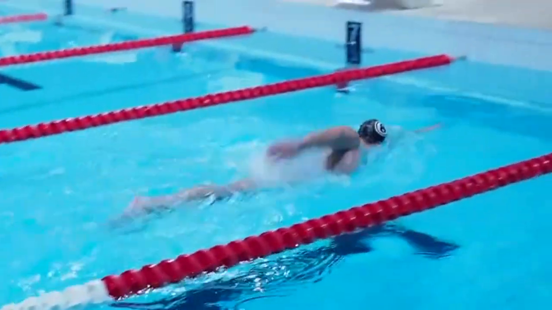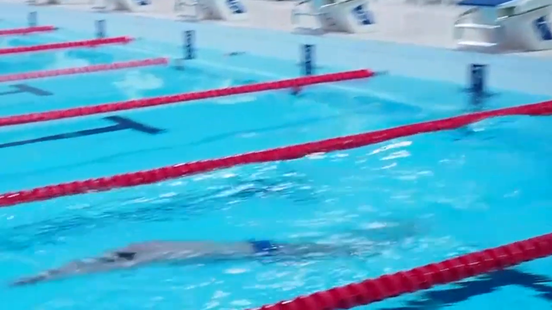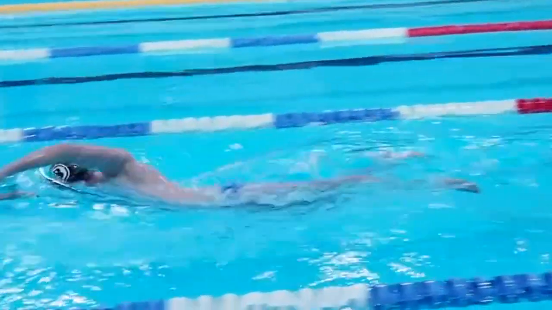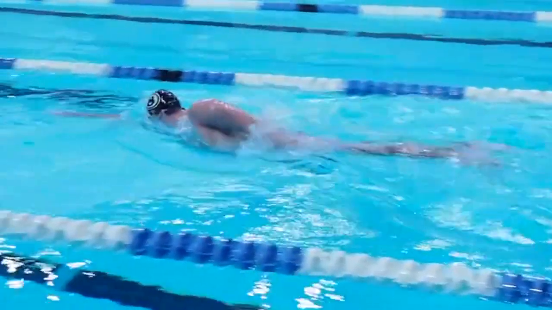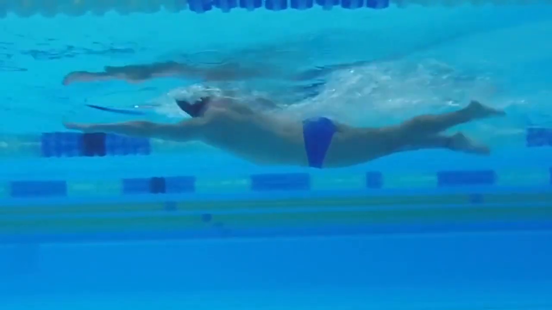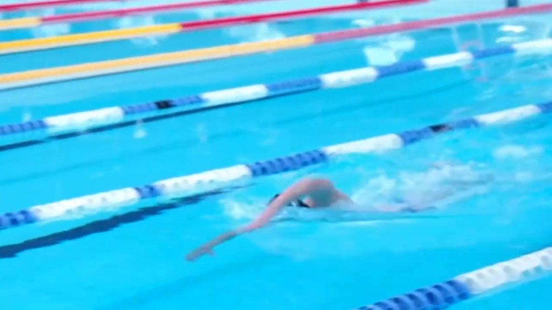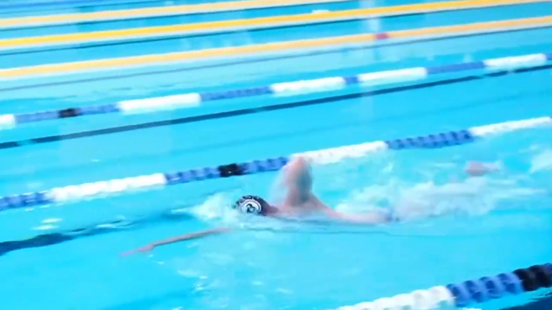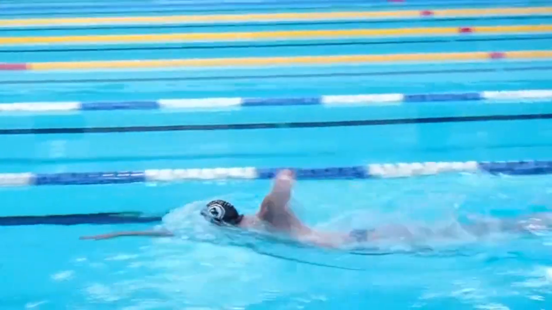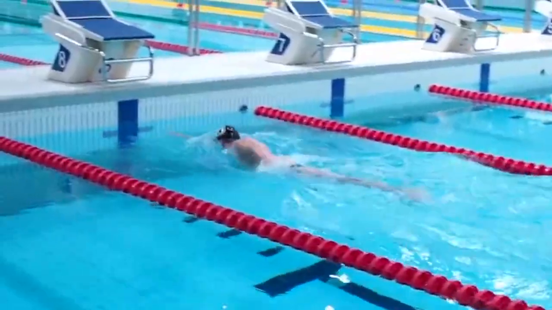And his head rotation to breathe coincides with his opposite hip drive. This helps him to maintain his streamline and create less drag. Building on this, the swimmer's kick is constant, providing him with propulsion, balance and stability. When he kicks, his feet are also plantar flexed and slightly inverted, timing his kick to coincide with the opposite arm stroke entry. With this technique, the swimmer is maximizing power and efficiency.